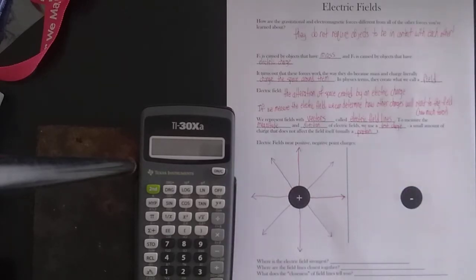So I don't want you to think that the electric field shows the direction that something moves in. It specifically shows the direction of the force that would be applied if a small positive charge were put at that spot. The direction of the electrostatic force.